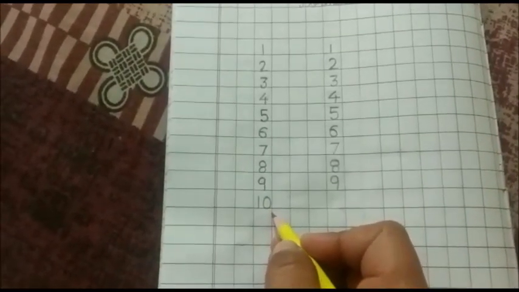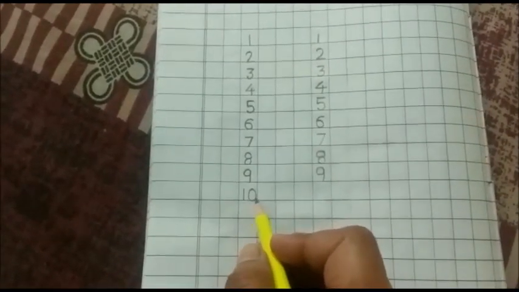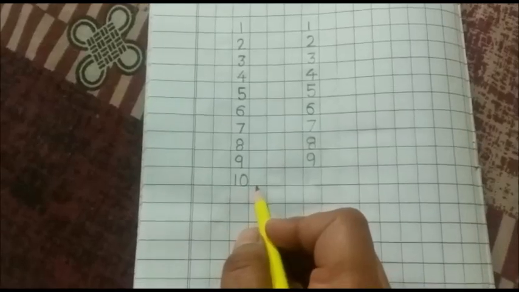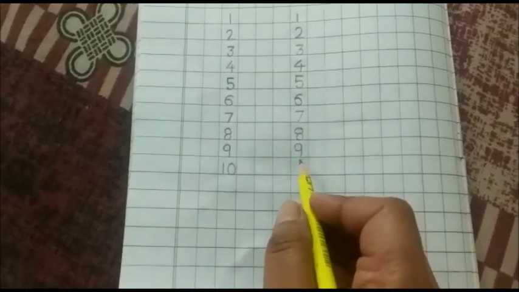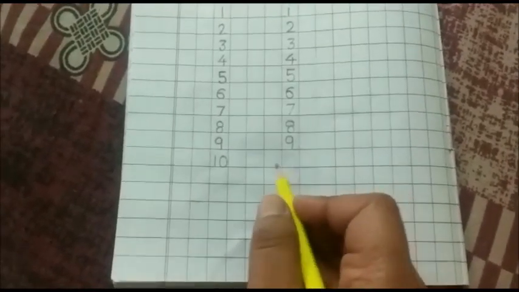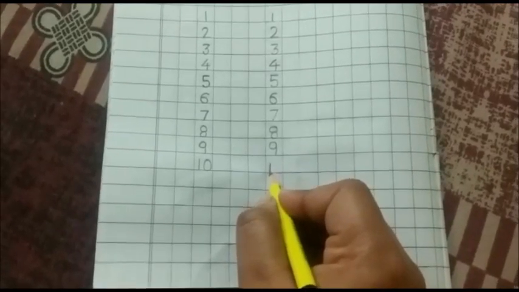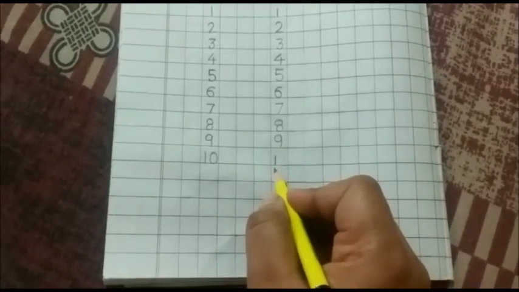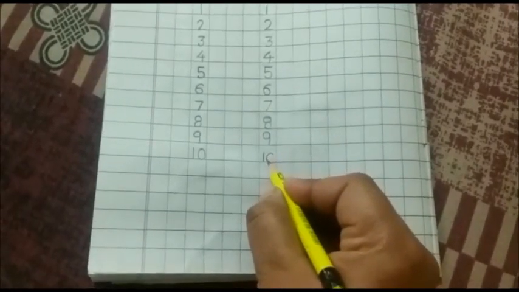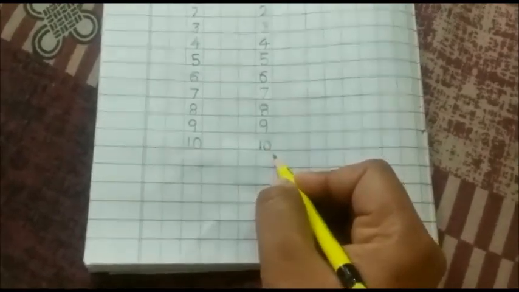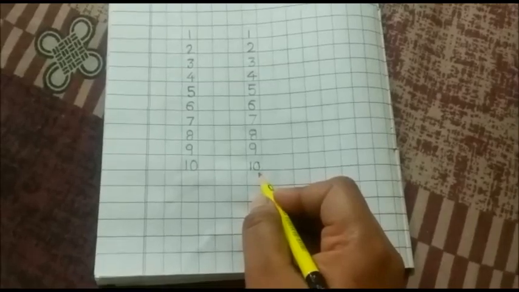1, 0, 10. 10 has 2 digits or 2 numbers. Both of number 1 and 0 should be in a block. Okay, first we have to make a standing line or a straight line. This is 1 and we have to make a loop or a 0. This makes number 10. 1, 0, 10.